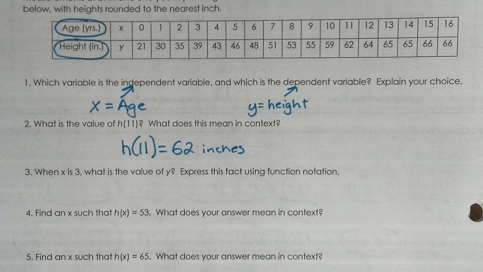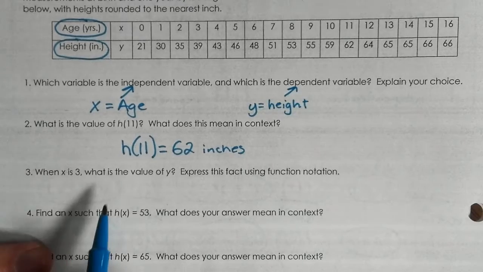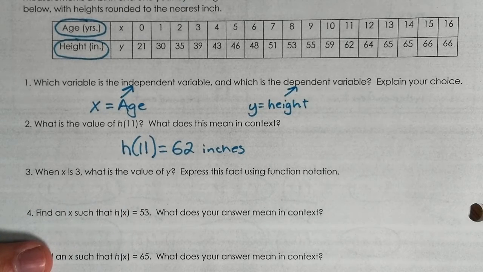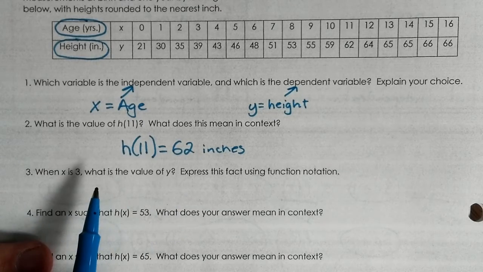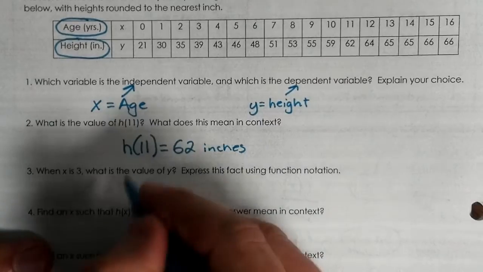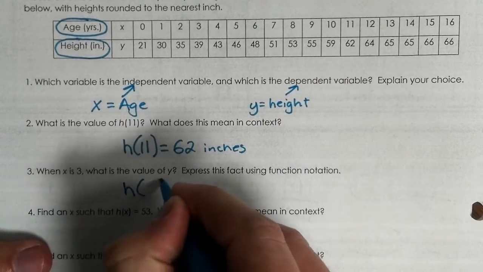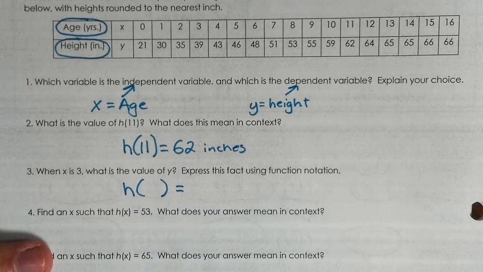It would be 39. Yeah, absolutely. But we have to know how to write that in function notation. What is the letter that represents our function? H. Good, Adam. So we have h of parentheses equals something.